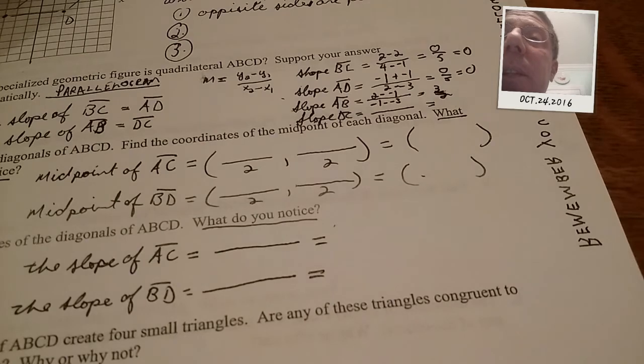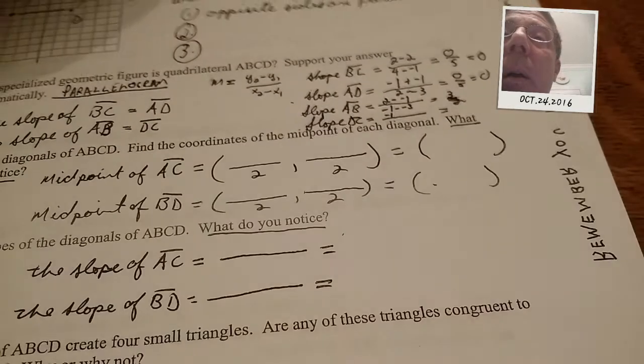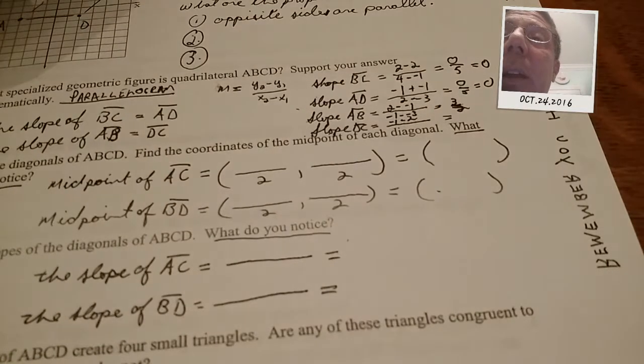I'm looking for DC. So DC here, that's going to be negative 1 minus 2, and then I'm going to have 2 minus 4. Well, this isn't looking very promising. That's going to be negative 3 over negative 2. But negative 3 over negative 2, bingo, is 3 over 2. The slopes match. I probably have a parallelogram, and I've just proved it algebraically.